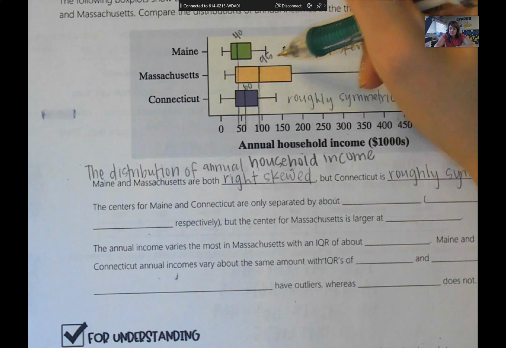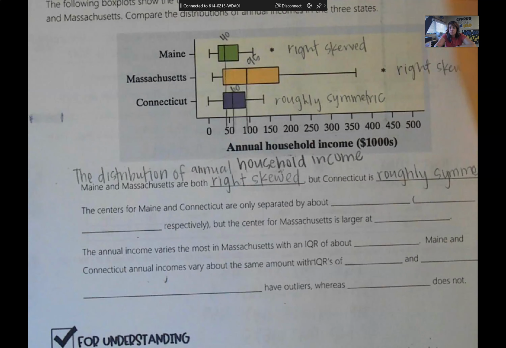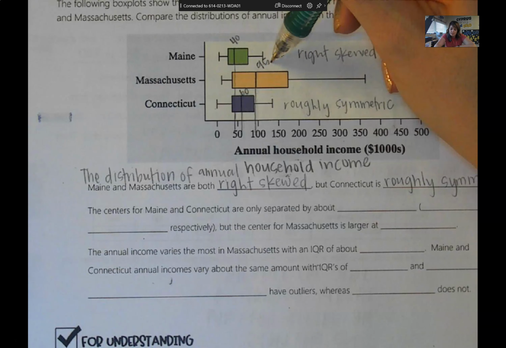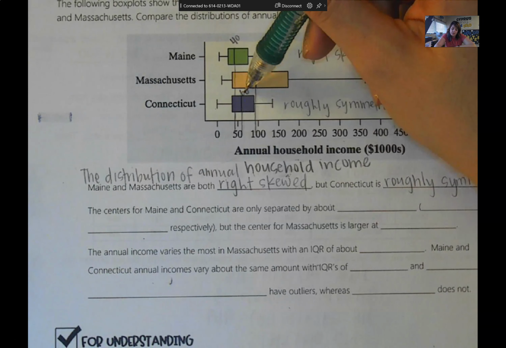So remember, these centers tell you what a typical observation is. So in Maine, people typically make $40,000. In Massachusetts, people typically make around $95,000. And in Connecticut, people typically make about $60,000. Now, these two are really close to each other, and this one is farther away. So that's what I'm going to say down here in my response. I'm noticing that Maine and Connecticut are pretty close for their centers, but Massachusetts is definitely larger.